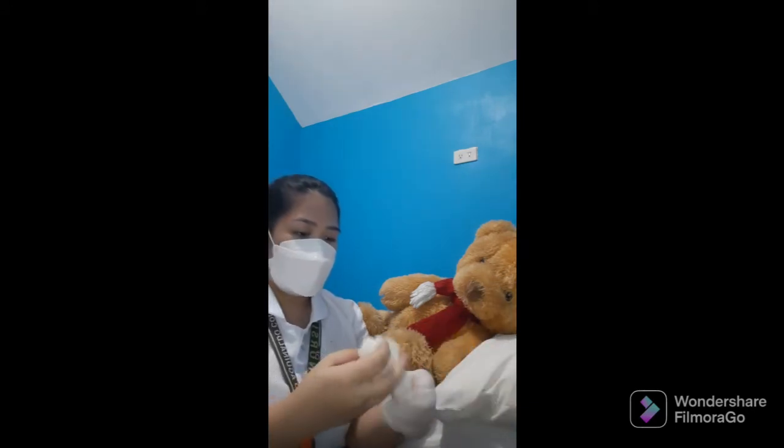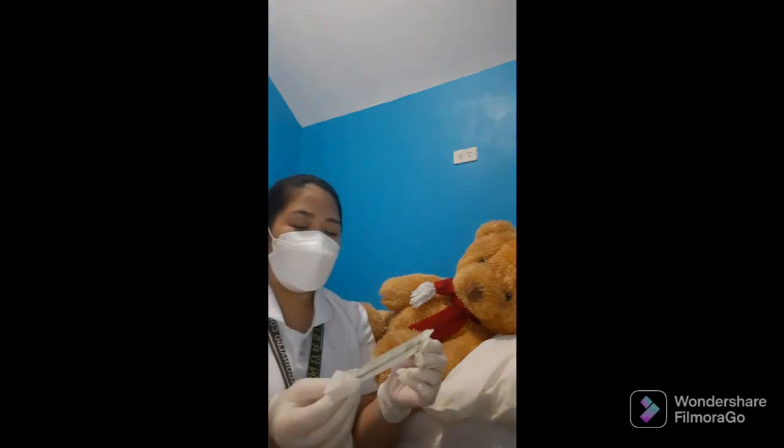Okay po. So, next is we need to clean the pinna of the ear and the meatus of our ear canal. So, we need to apply the gloves if infection is suspected. So, I will apply gloves since there is an infection in our patient's ear. Okay. Okay, so next is we need to use the cotton applicator or our cotton tip.